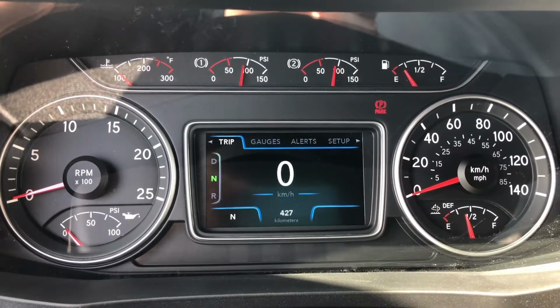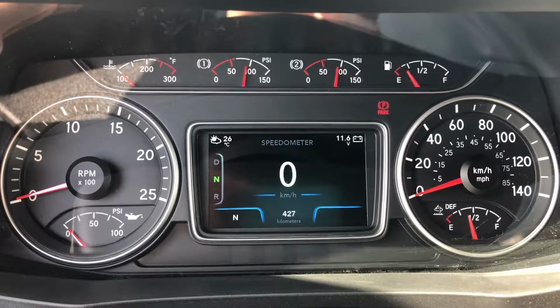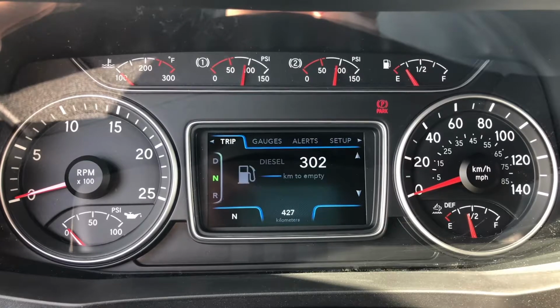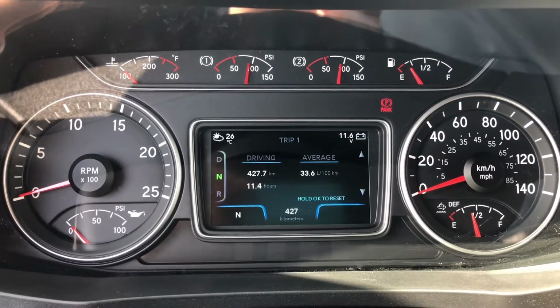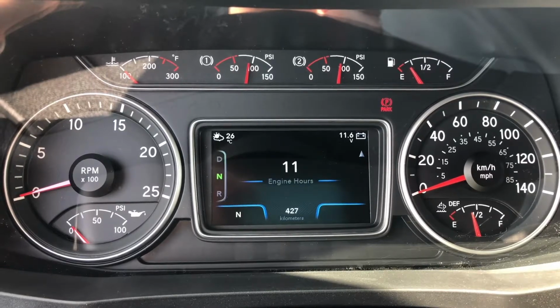The first menu available is your trip menu. It'll start with your speed, and using the pagination control and pushing down, you'll be able to see your fuel economy, and overall miles driven, along with engine hours.